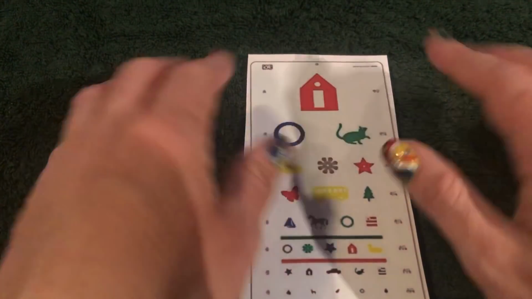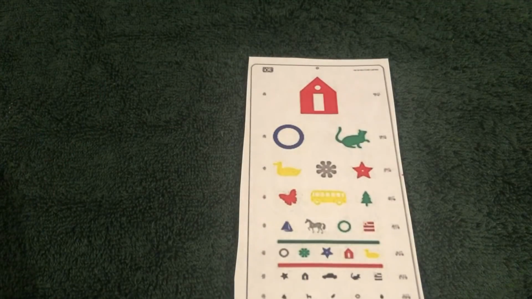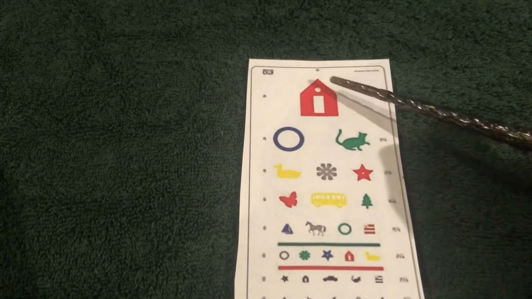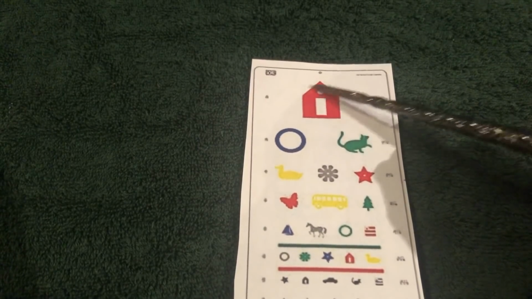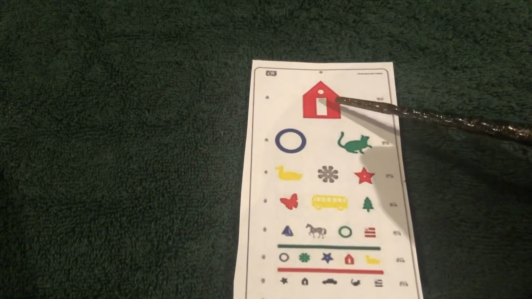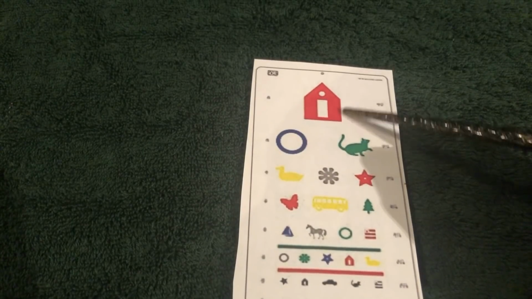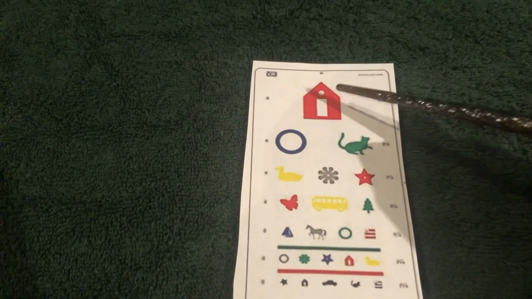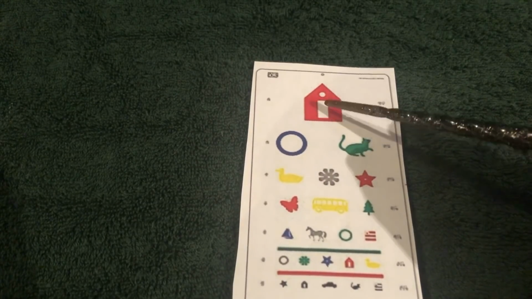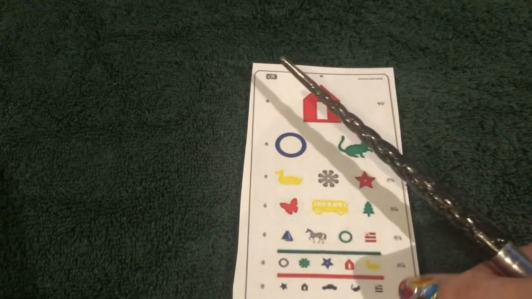So now, this looks like a standard color chart, or a standard eye chart, but as you can see, it's got different colors on it and different shapes. So I'm just going to randomly point, and you're going to tell me the shape of what I'm pointing to and its color. So we'll start up here. What is this shape? What does it look like? It's a house, yep. What color is it? Red. And what letter do you see inside? A lowercase I. Very good.